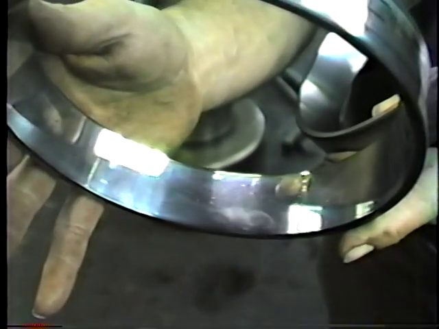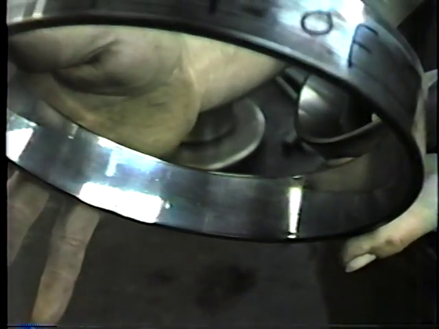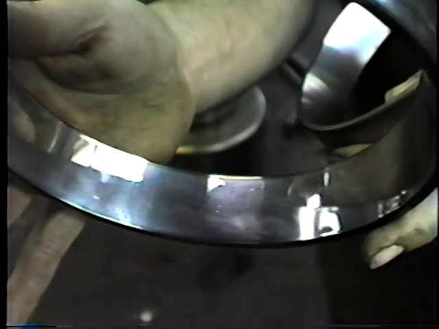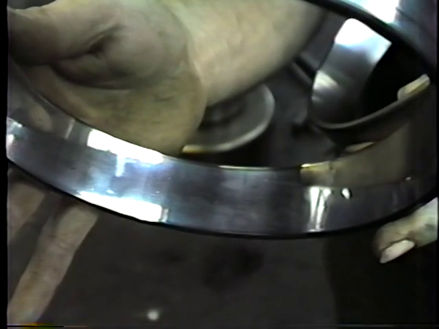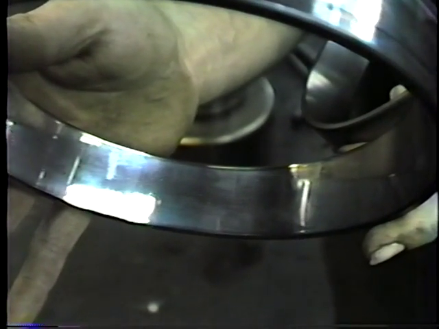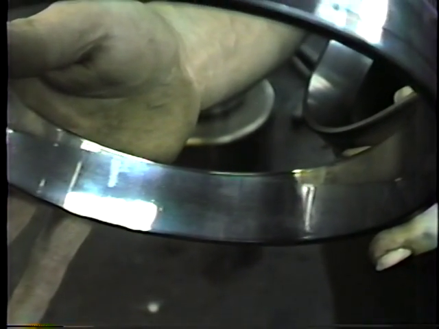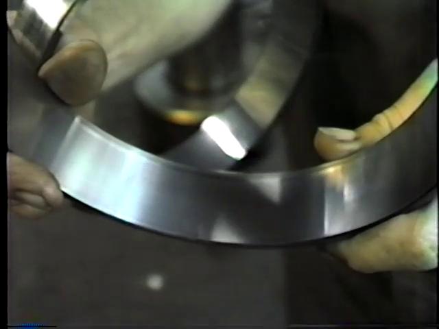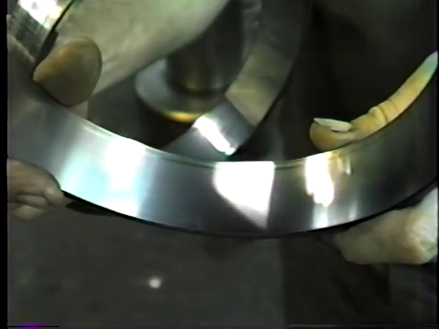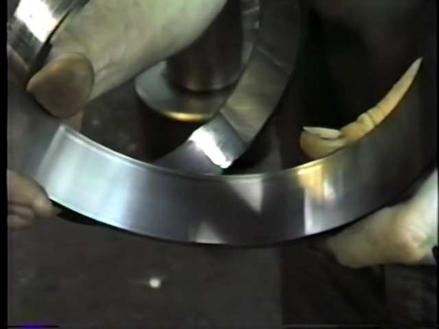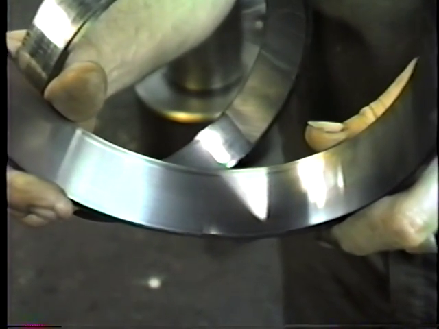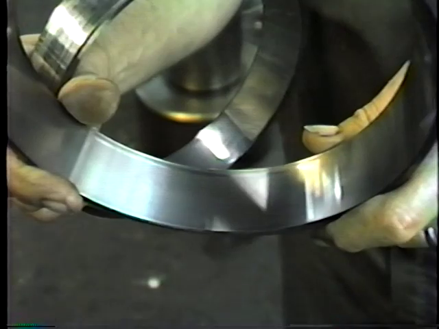You can see we have a real mirror finish, slight amount of pitting. It's an amazingly hard surface, very shiny. Bring the bottom race in. The bottom race is not nearly so shiny. It's more of a satin finish. A little bit of a difference.